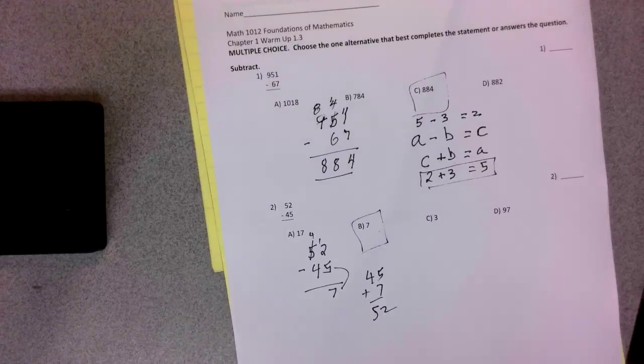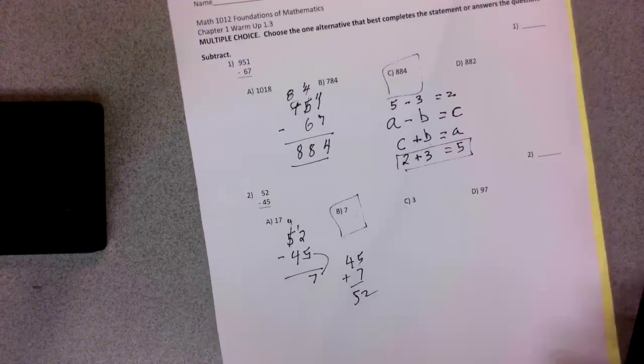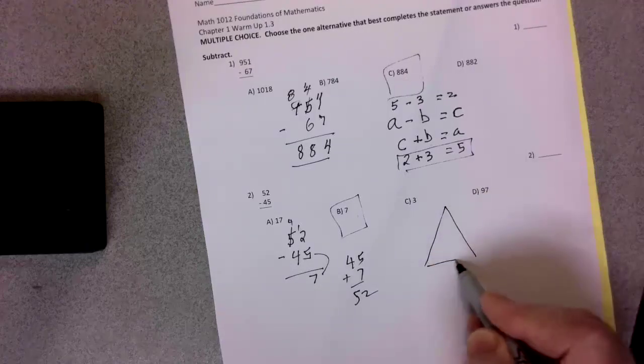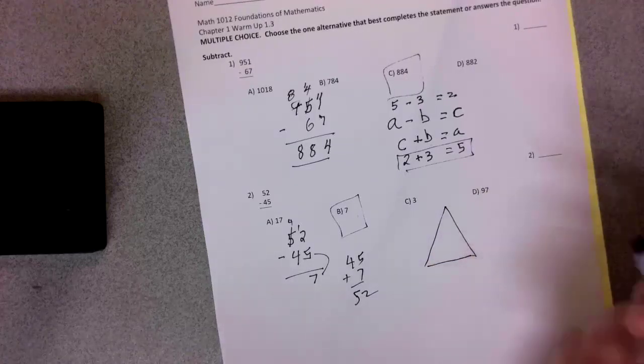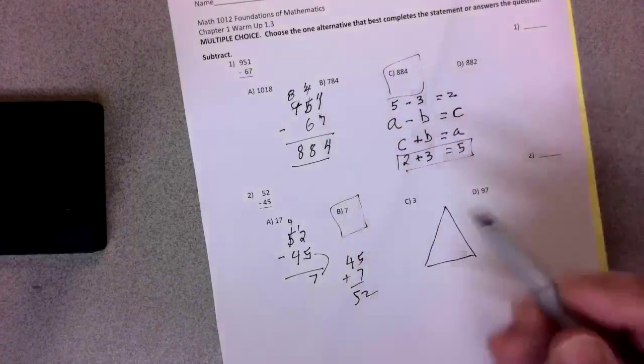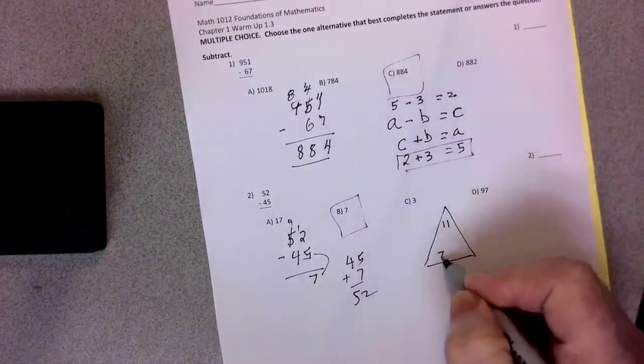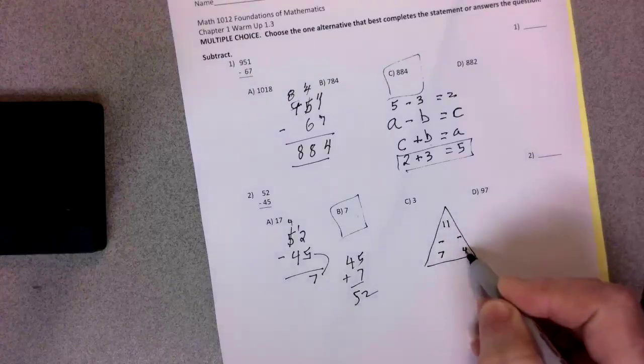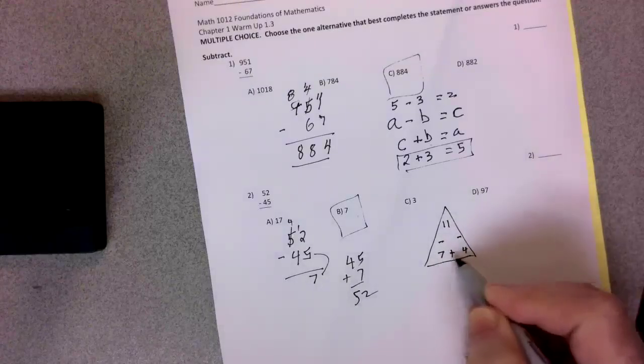Nothing too elaborate. Now, the only last thing I'll mention here is that I went back over my idea of these triangles as memory joggers. And we had one up here, 11 take away 7. 11 take away 7 was 4. 11 take away 4 is 7. 7 plus 4 is 11.